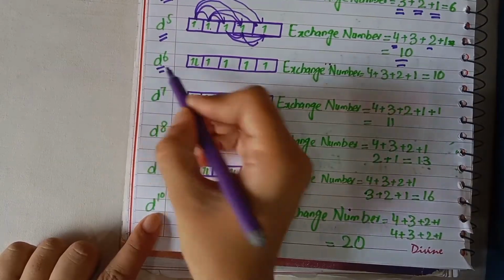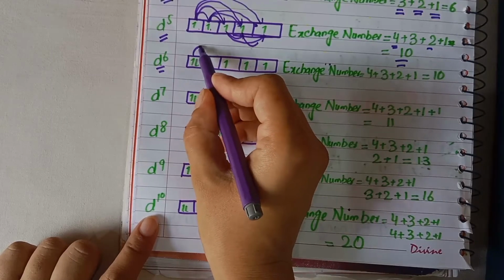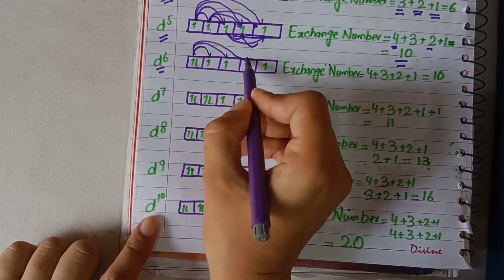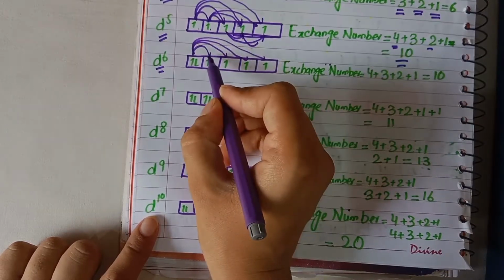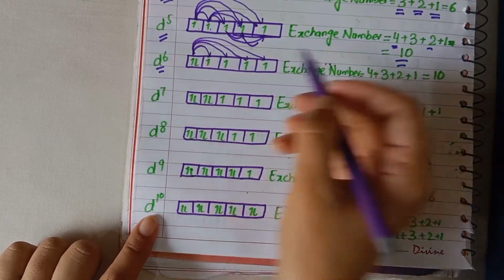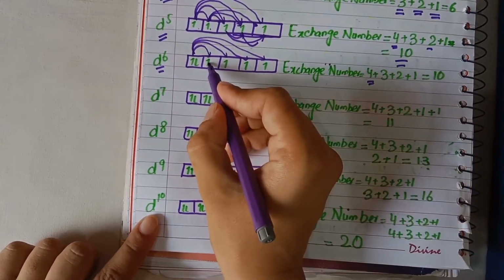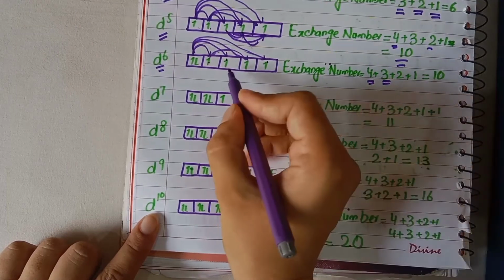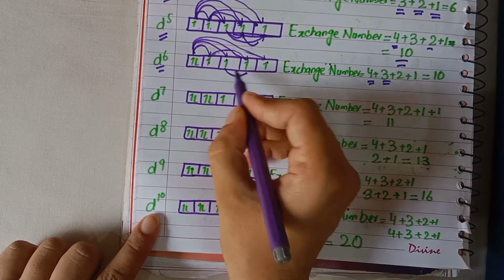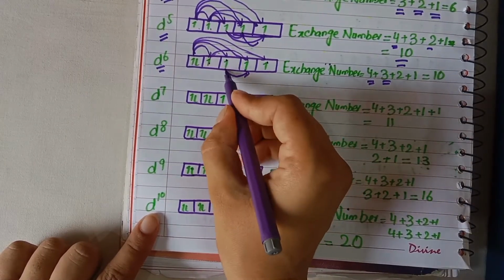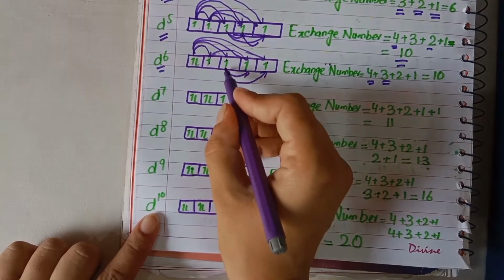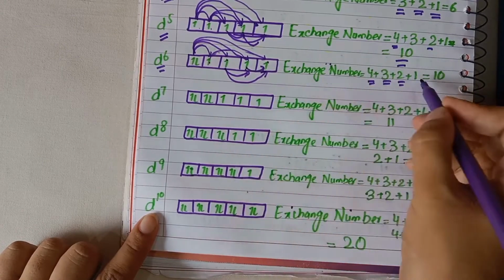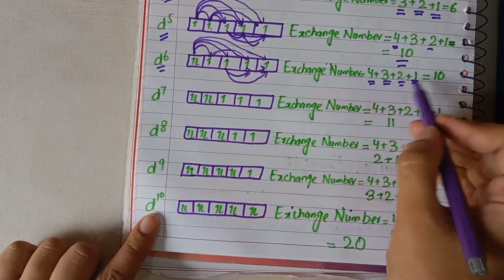Now for the d6 state, this electron can exchange its position with this electron, similarly with this electron, and with this electron, it means that its exchange number is 4: 1, 2, 3 and 4. And the exchange number for this electron will be 1, 2 and 3. And for this electron, it can exchange its position with this electron and with this electron, so its exchange number is 2. Now the exchange number for this electron is 1. So the overall exchange number is 10.